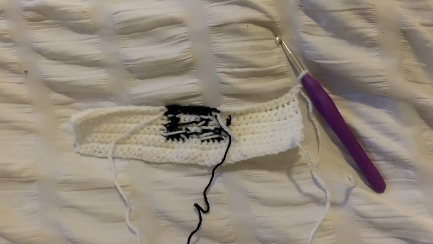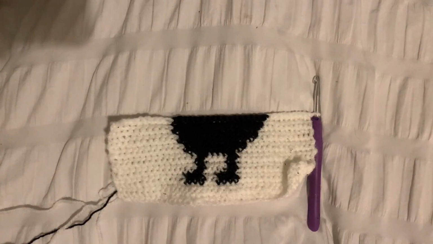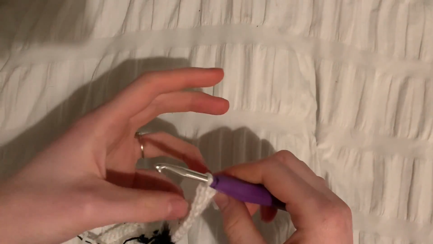Because the gap between the colour changes just increases from here, I decided to add a new ball of white yarn instead of carrying it over. This is row 17 where we start on the mouth, and instead of carrying the yarn over, I'm going to be adding another ball of yarn.